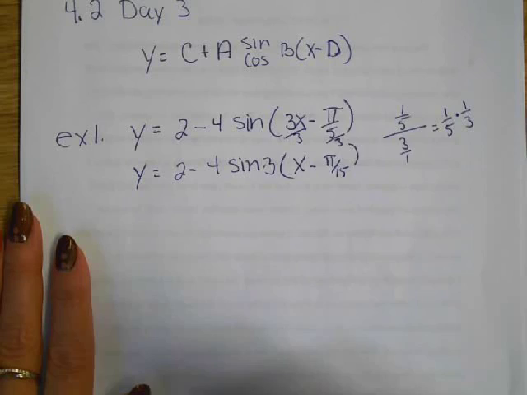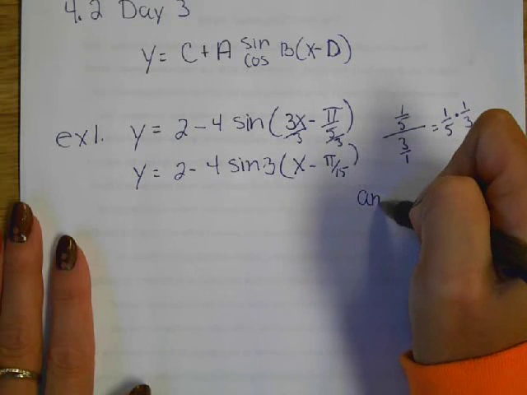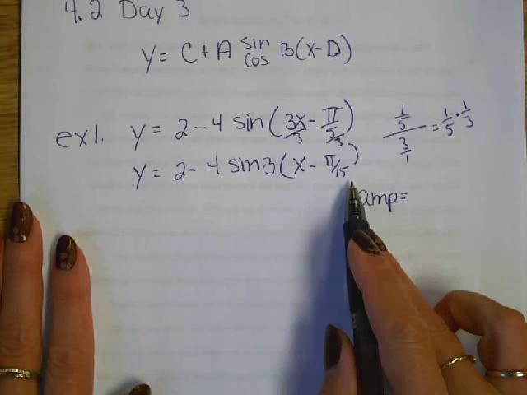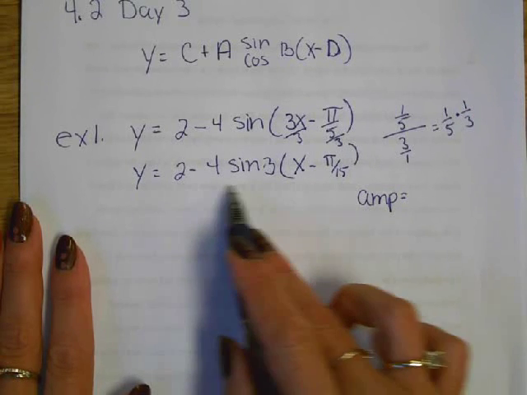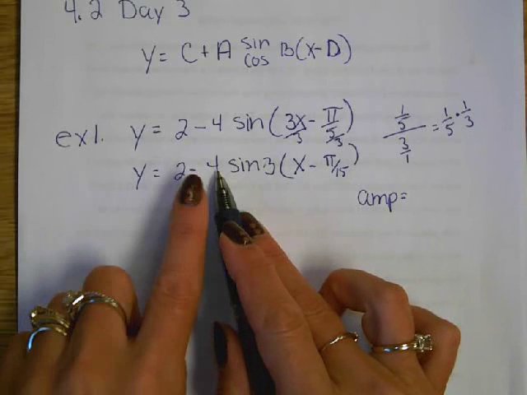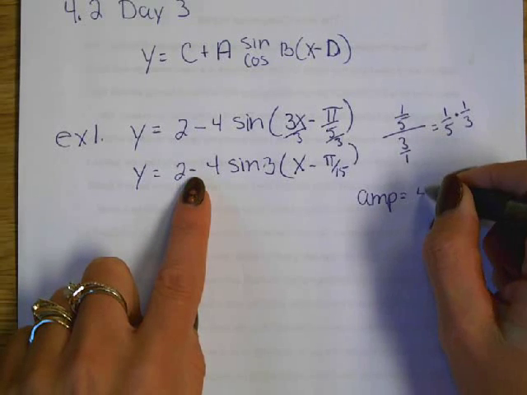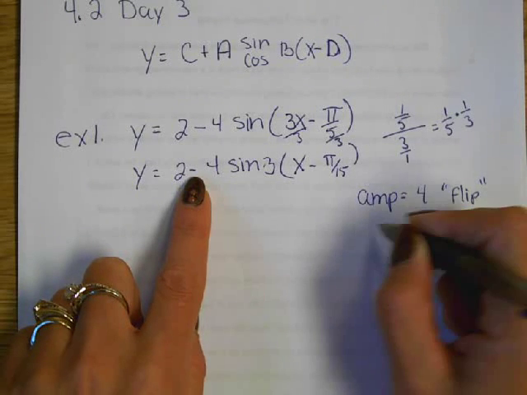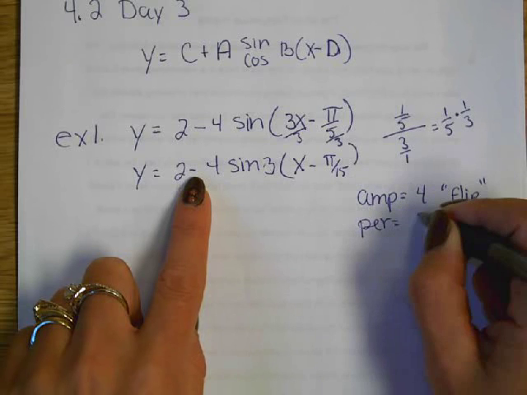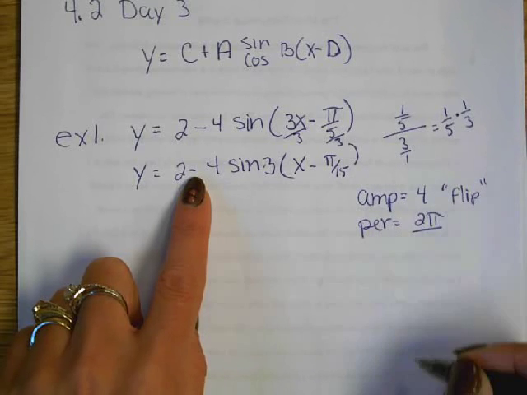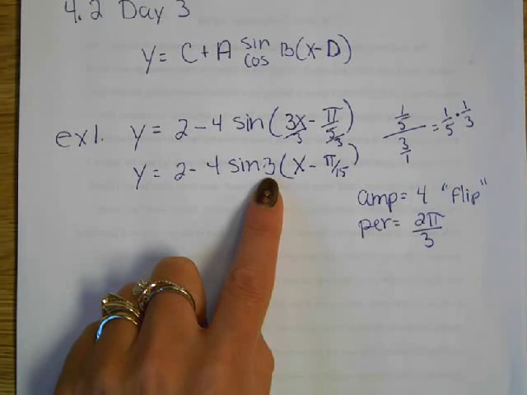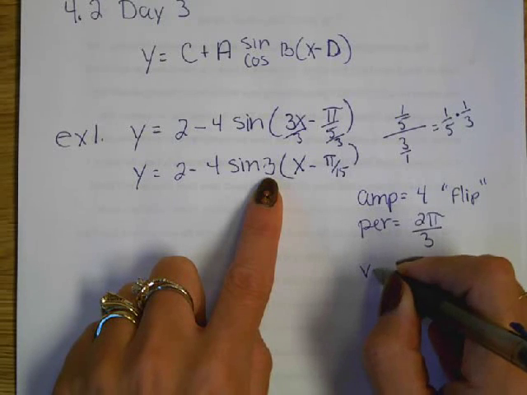So definitely not nice numbers for you on this one, purposefully. Good there? Okay. Amplitude. Where do we grab the amplitude from? Where in this menagerie is our amplitude? The 4. And because you have a minus in front of it, it's going to be flipped over. So the snake is going to be flipped over. Period: 2 pi divided by the B number that we put out in front of parentheses. So 2 pi over 3 is the period. Doesn't simplify.